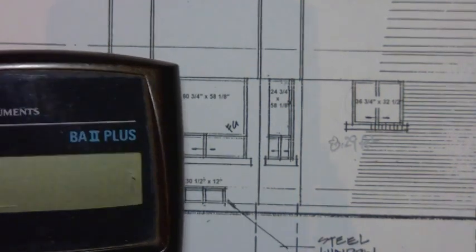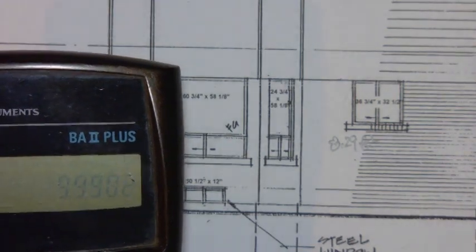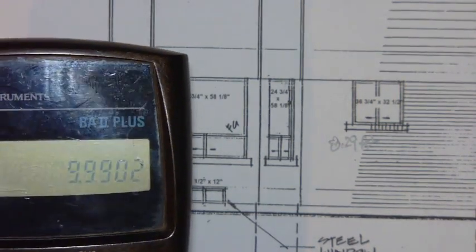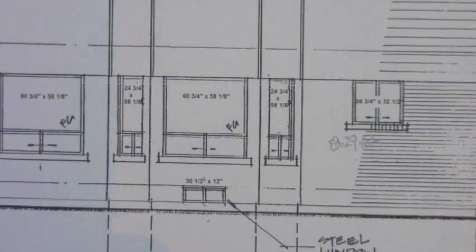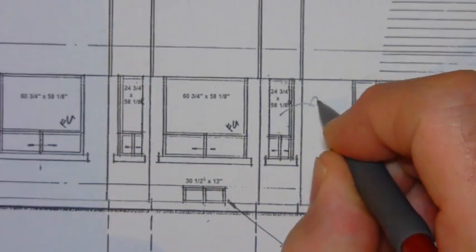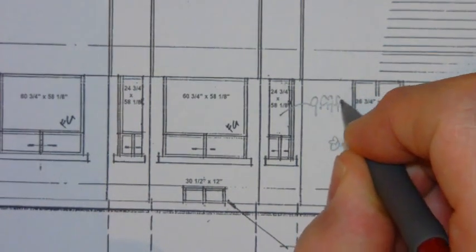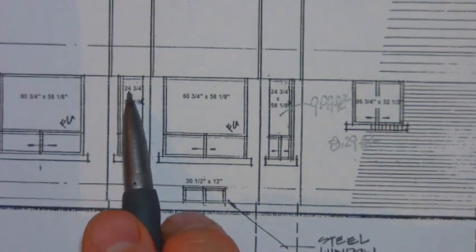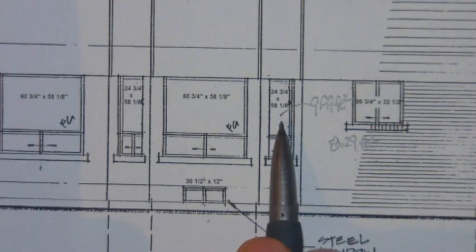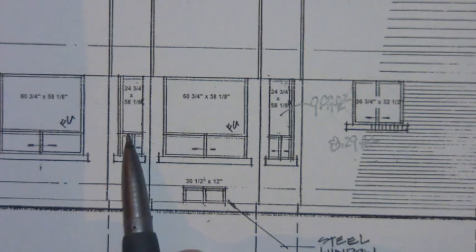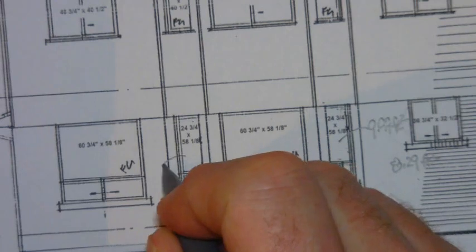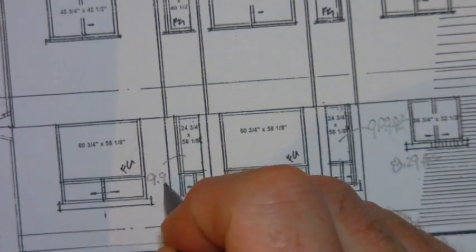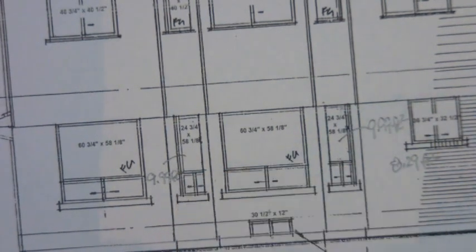We'll divide that by 144, and we see that we get 9.99 square feet. Now, if you notice, this window is exactly the same size as this window. The only difference is that it's facing in a different direction. But the area of that window is still the same, so we can still jot that down as 9.99 square feet.